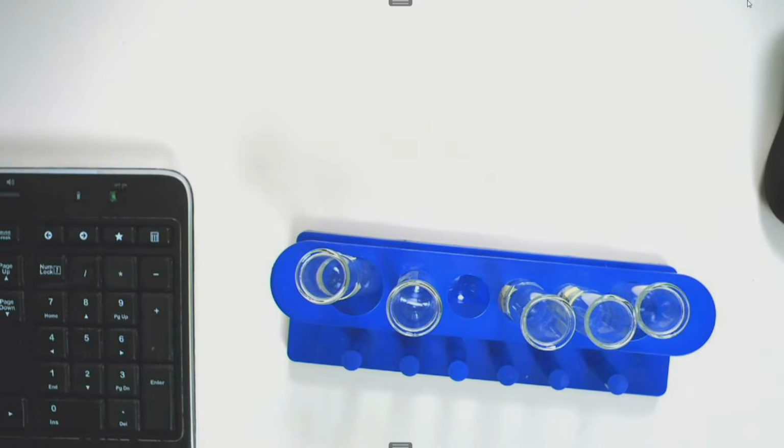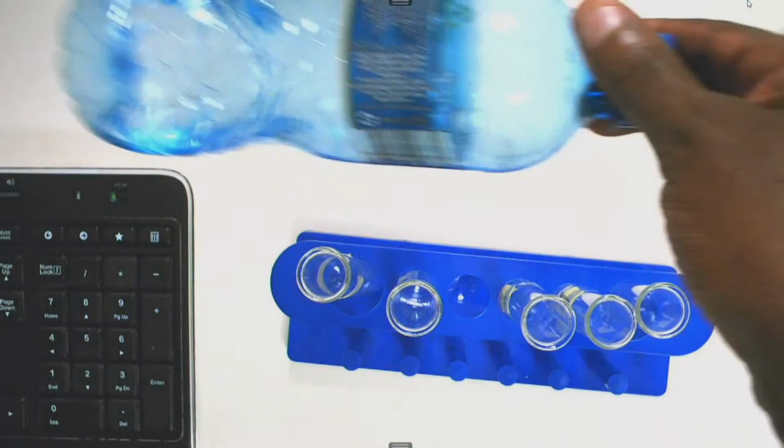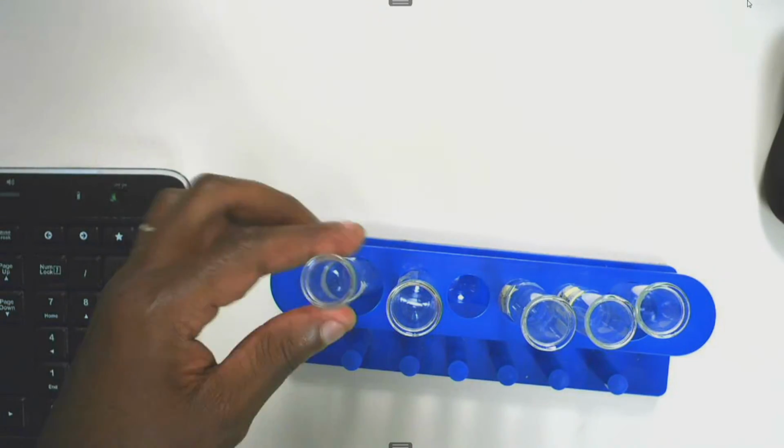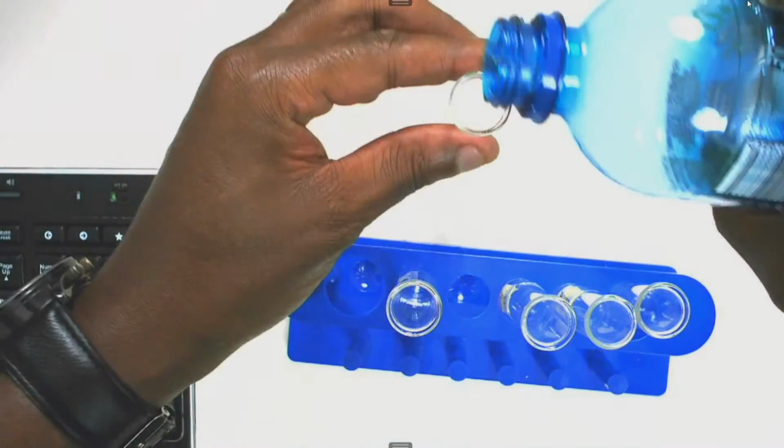Right. Step number one, water. This is an ordinary tap water. I take an ordinary tap water, I pour it inside here. Good.